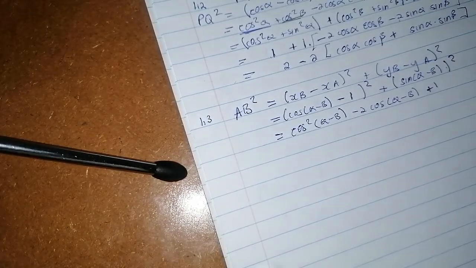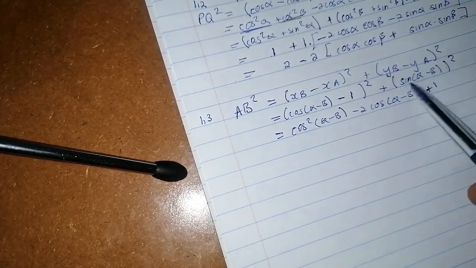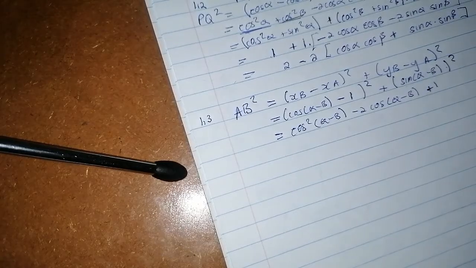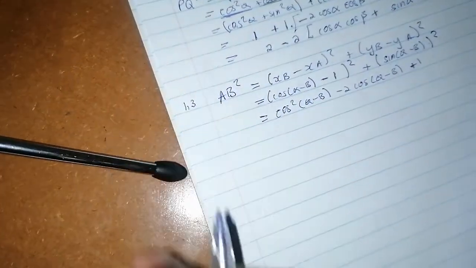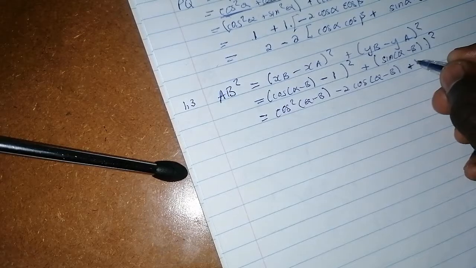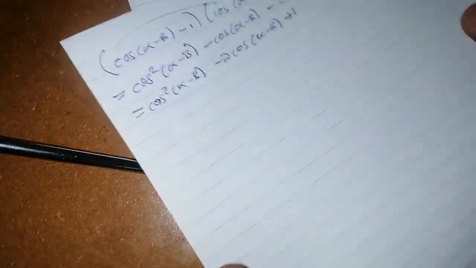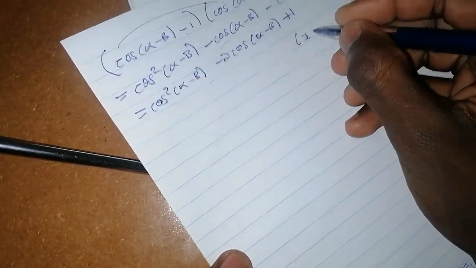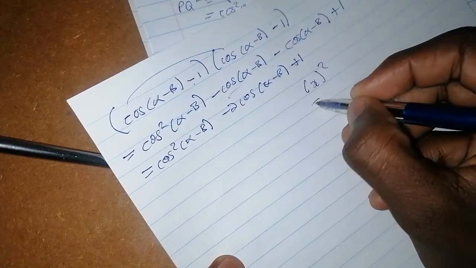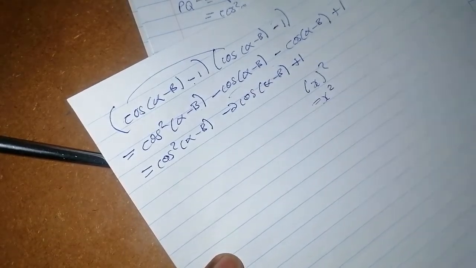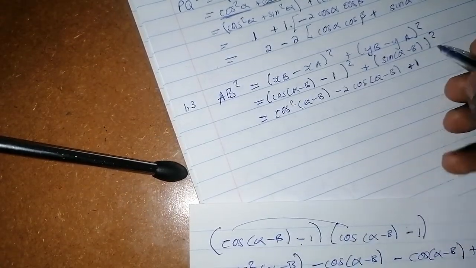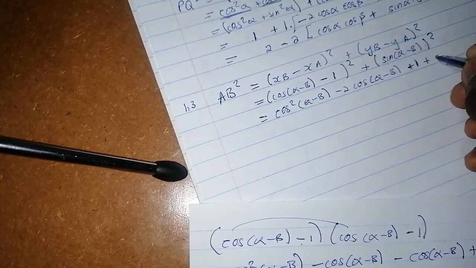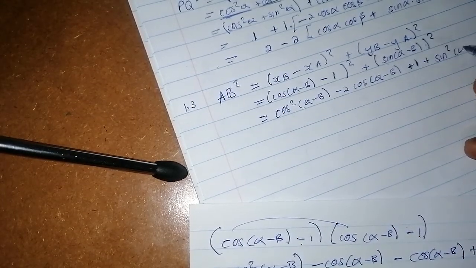Like I said, the square root is squared, so if you are given something like x squared, it's going to be x squared, right guys? So here we will find plus sine squared.